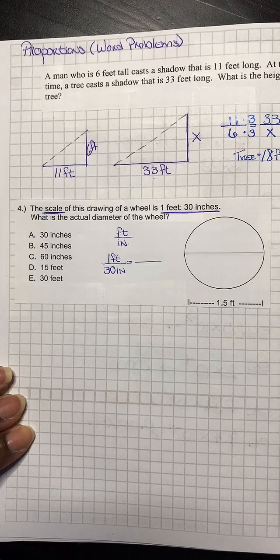So plug in 1.5. For which one? The feet or for the inches, Zach? I know, I'm torturing everybody, I know. Is that Leva? Saying 1.5 over x for the feet.